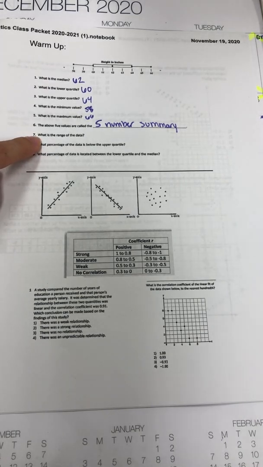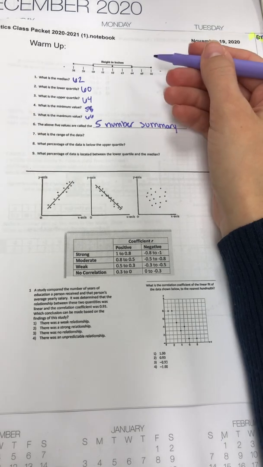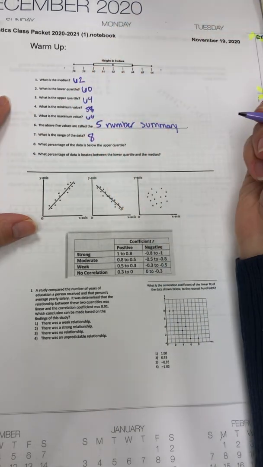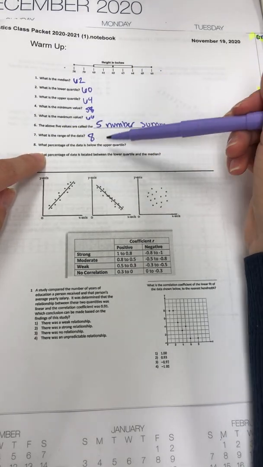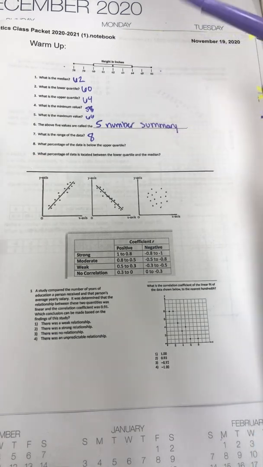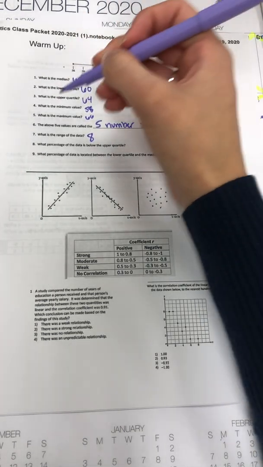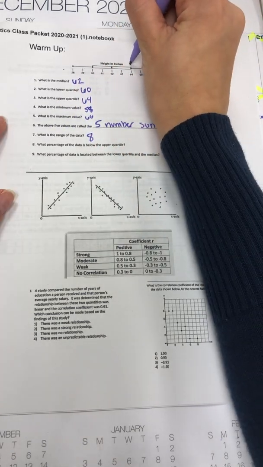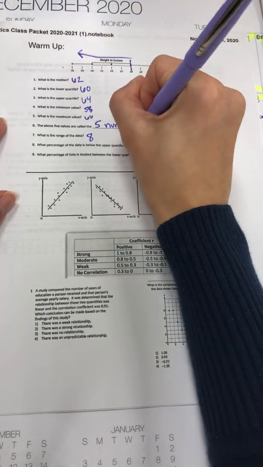Next it says, what is the range? So the range is going to be your max minus your min. So 66 minus 58, which would be 8. Next it says, what percentage of data is below the upper quartile? If you remember from yesterday, each section is broken up to 25%. So when it says what percent is below the third quartile, that would be 75. So it'd be 25, 25, and 25.